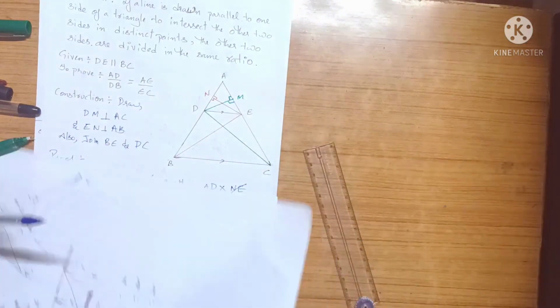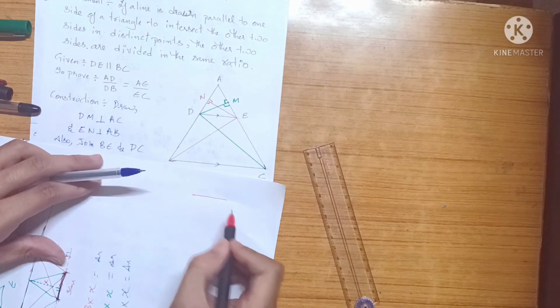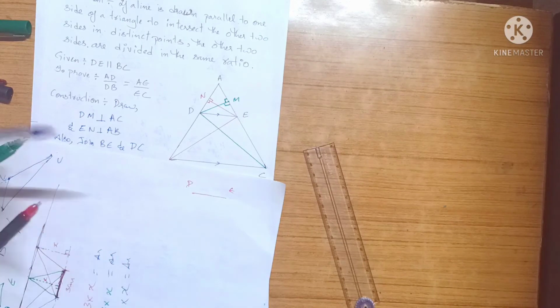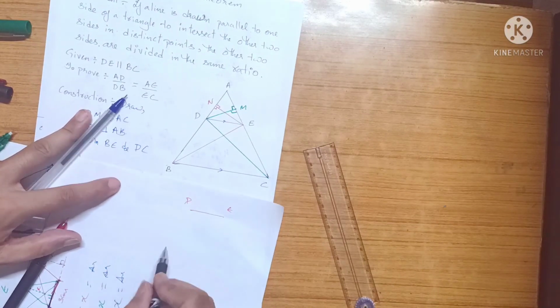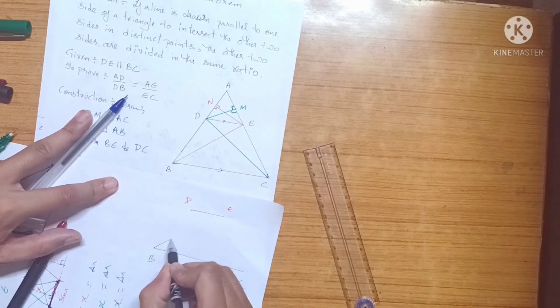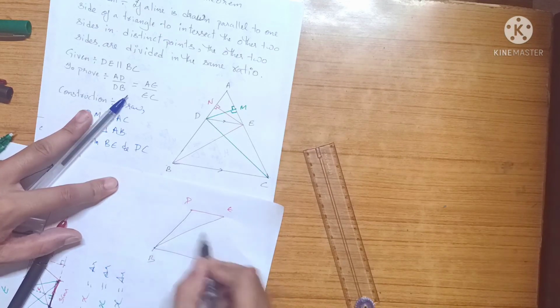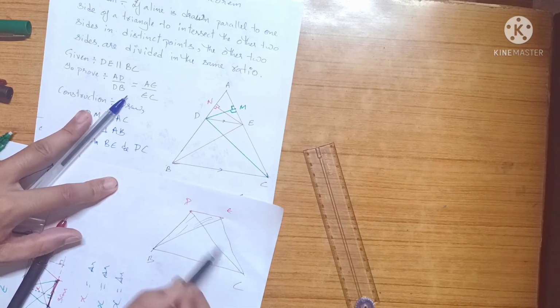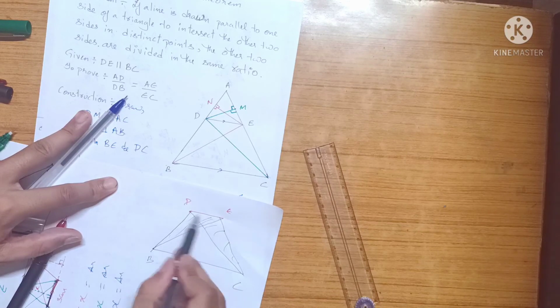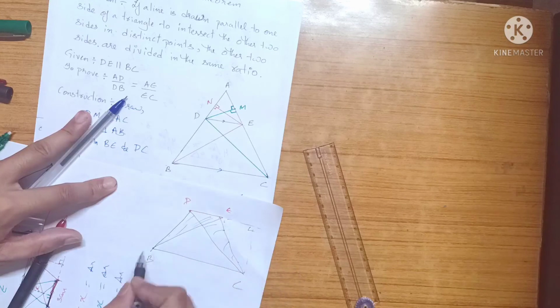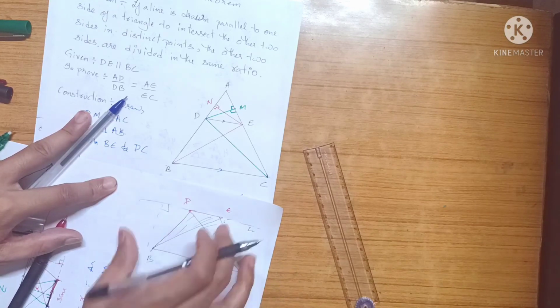Let me show you here. Taking DE as the same base. DE, right? And DE is parallel to what? BC. And then this is a triangle, and then this is another triangle. So these two triangles are using the same base and they're between the same parallel. If I draw the height, it'll be this. If I draw the height, it'll be this. The height will be same, the base is same, so area will also be same, right?